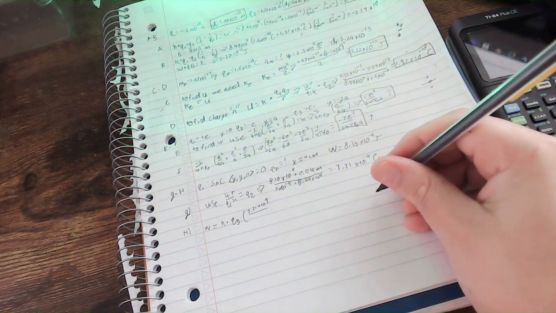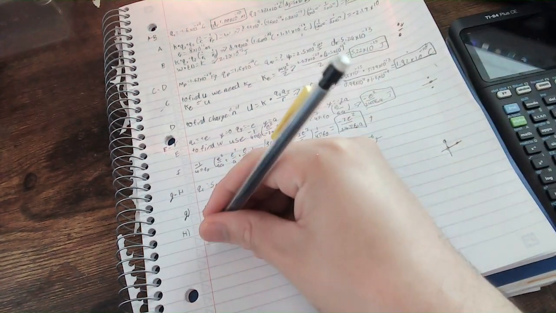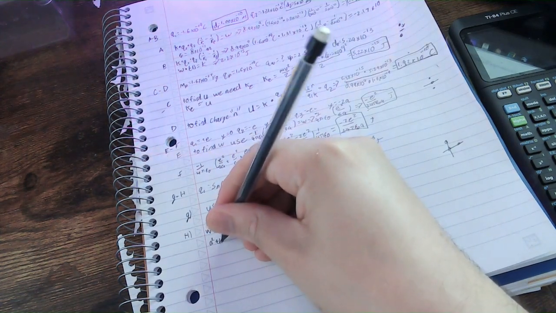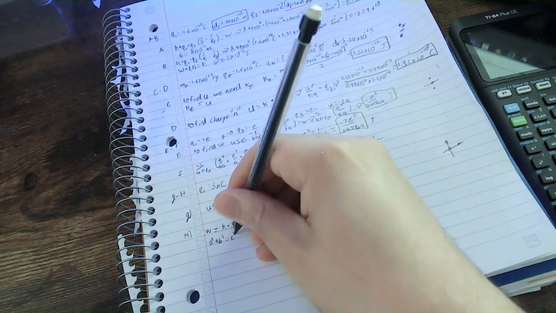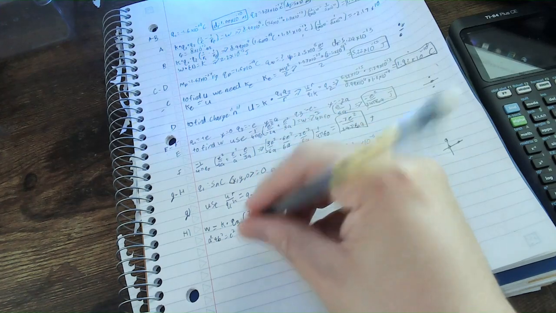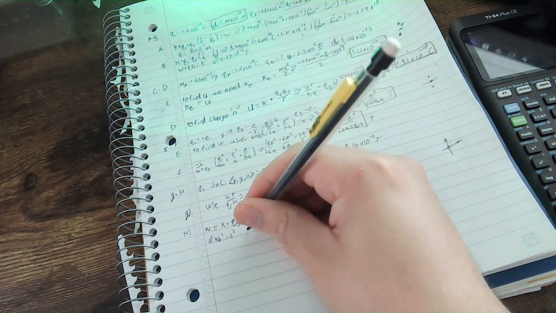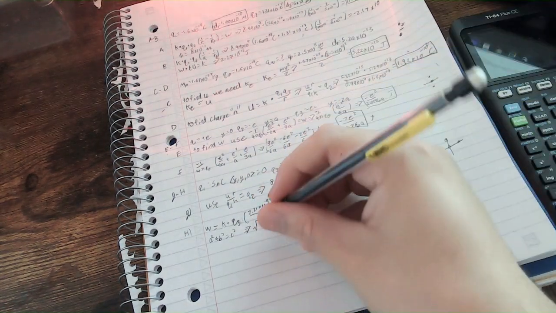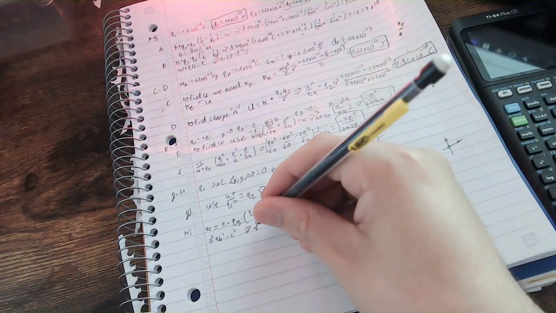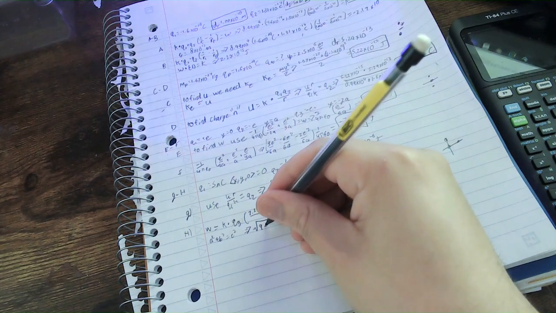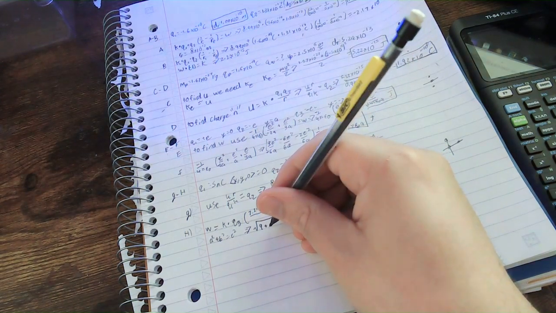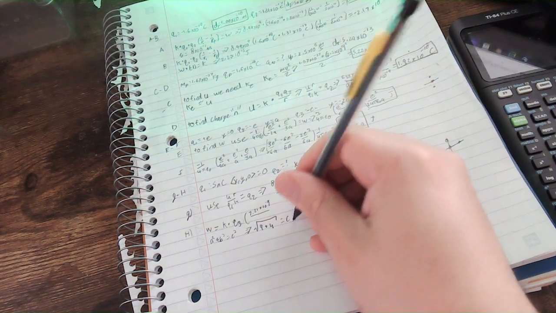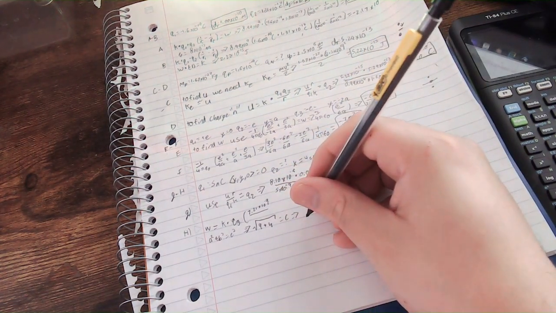So let's remember, a squared plus b squared equals c squared, so we'll need to take the square root of 9 plus 4, which equals c, square root of 13.